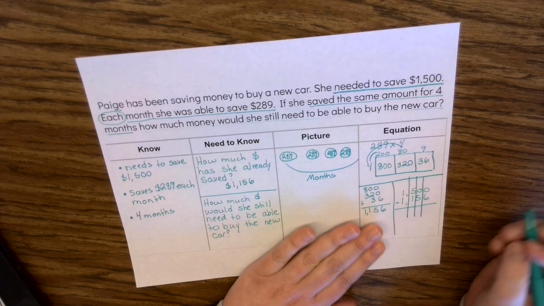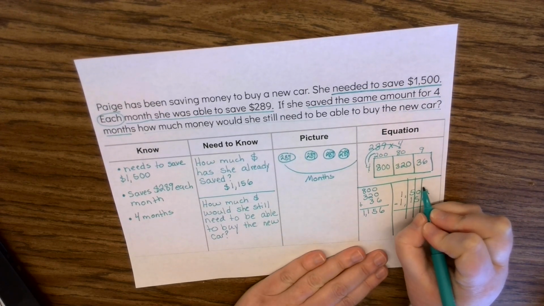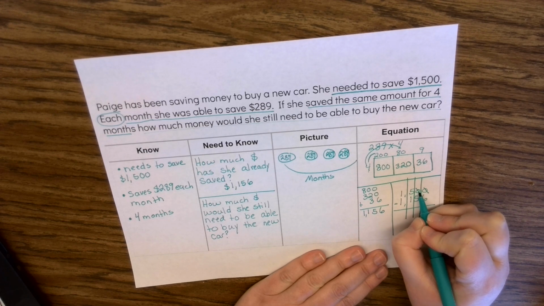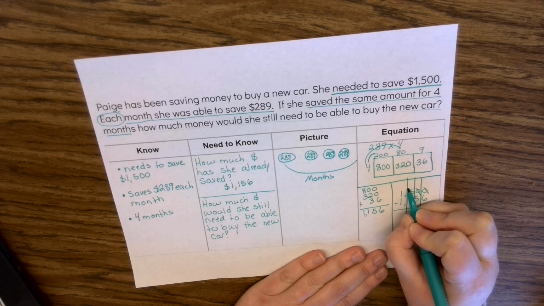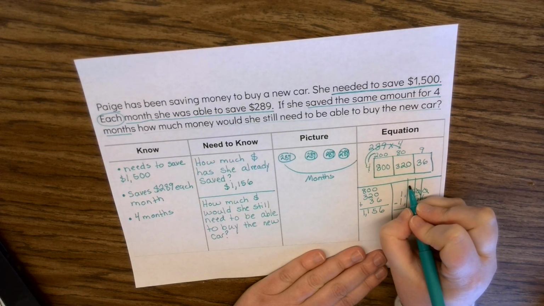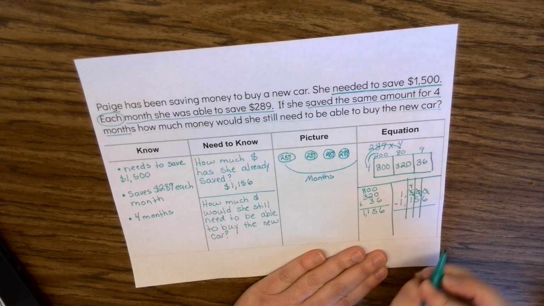Can't do 0 minus 6, so I'm going to cross that 0 out. Going to go next door. Can't do anything with that 0 there in the tens place, so I'm going to cross it out. Going to go to the 5 in the hundreds place. I'm going to borrow one of those hundreds. So no longer going to have 500s, I'm going to have 400s.